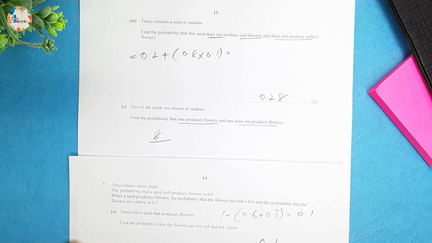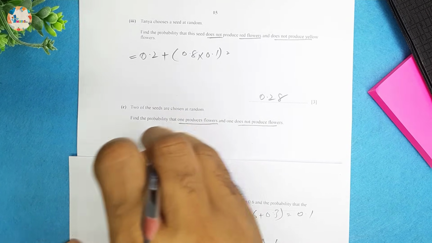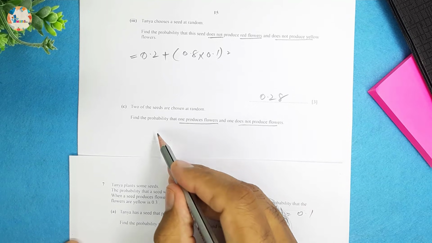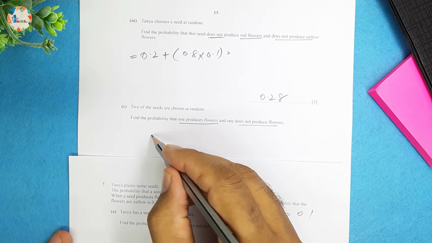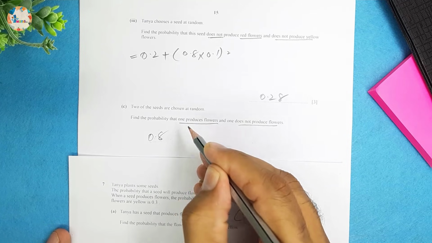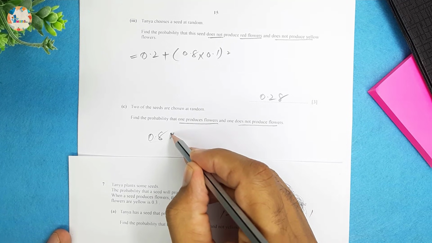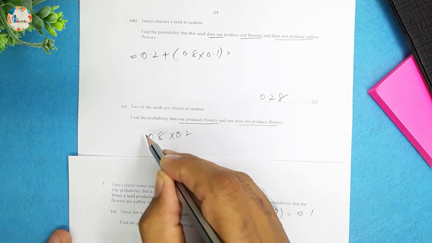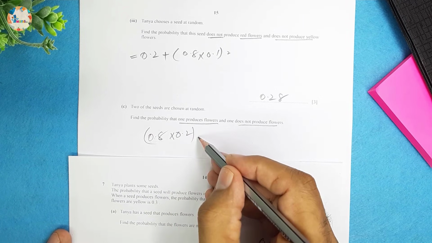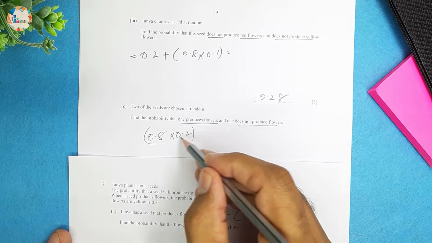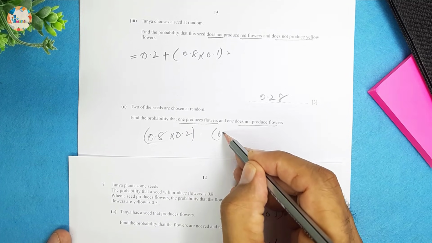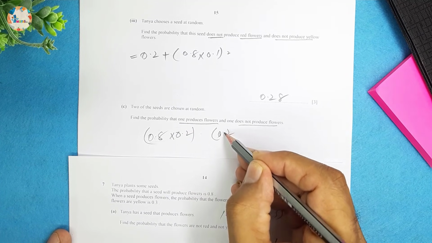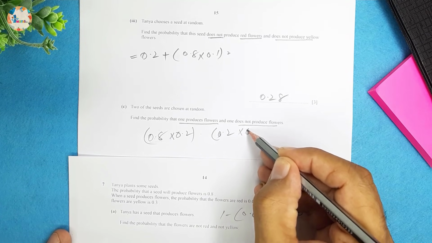So for this one, basically we'll be taking 2 seeds. First one can be producing flower. So producing flower will be having 0.8, and the second option is it is not producing, so it will be this option. And the another option can be first is not producing flower, and second one is producing flower.